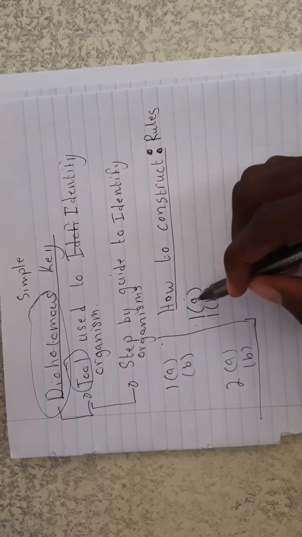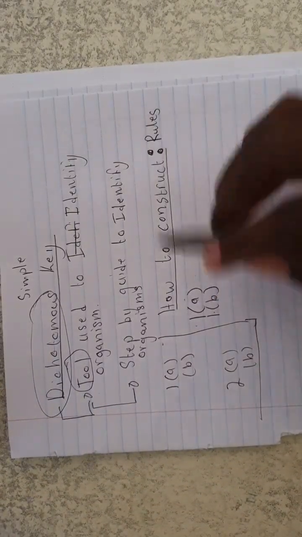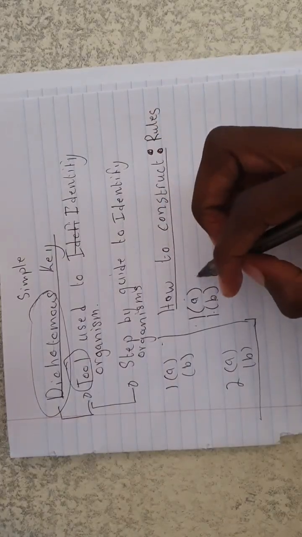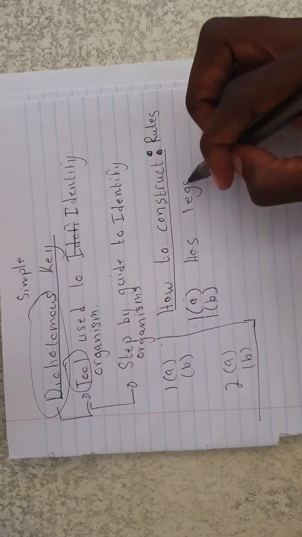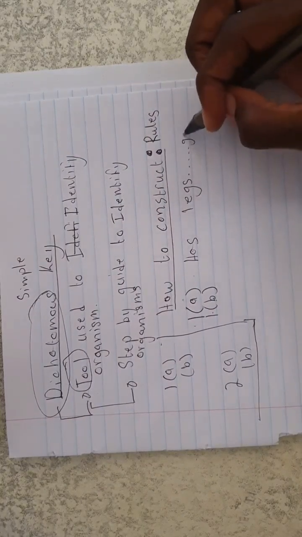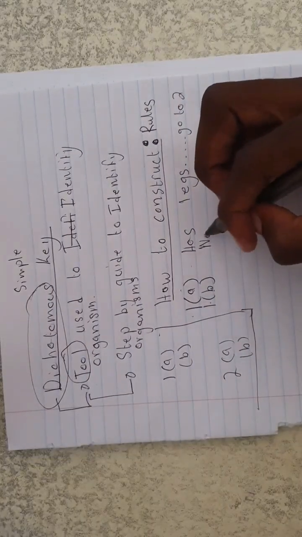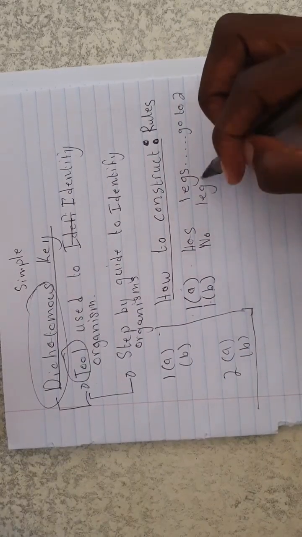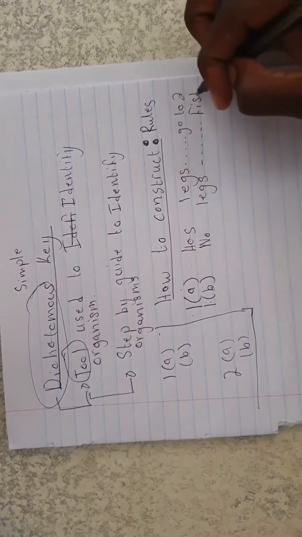You write 1A, and then you put 1 again and a B, the second letter inside brackets. And then once you are done with this, I will do one for you guys, don't worry. Once you are done, you write your question here. Has legs, organism has legs, and then you put dots, go to 2. If it has no legs, then you say fish. It depends on the pictures that you are given. It does not matter. This is just an example. I'm just explaining the rules.